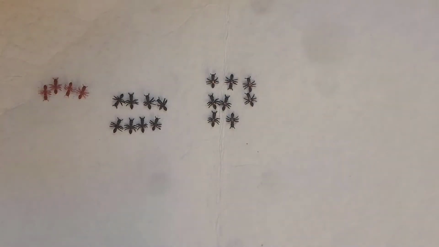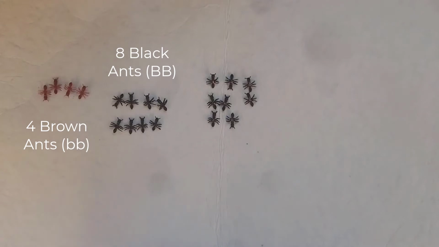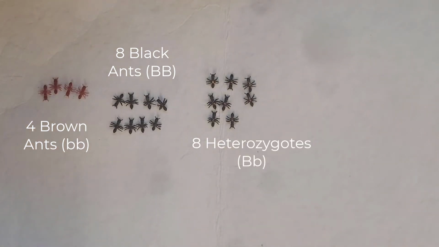Okay, for our next activity, we're going to use plastic ants to represent genetic drift and gene flow. And we're going to start off with 4 brown ants, 8 black ants, and 8 black ants with a dot on them that are going to be our heterozygote ants.